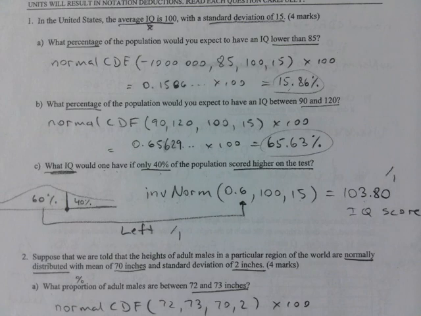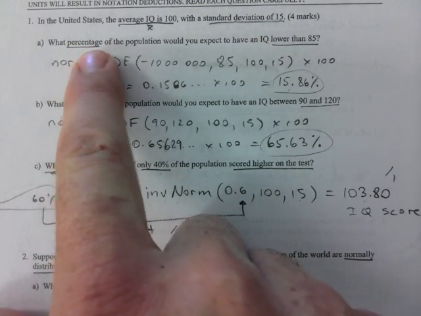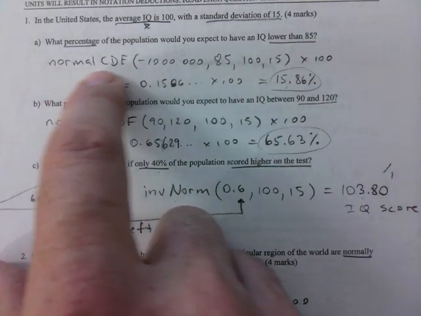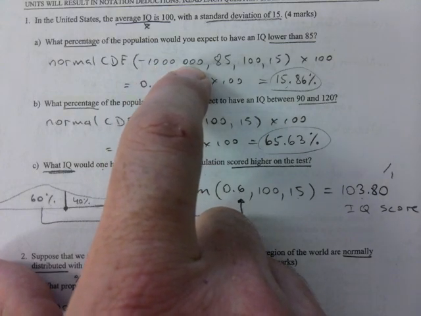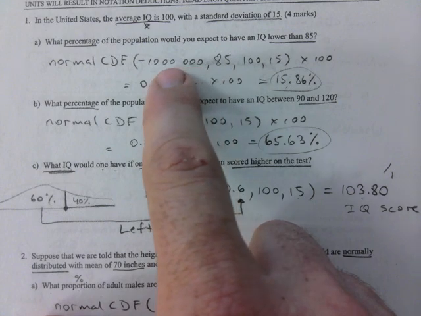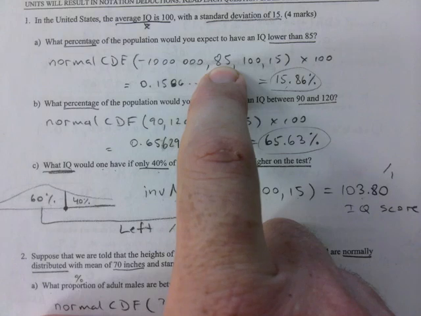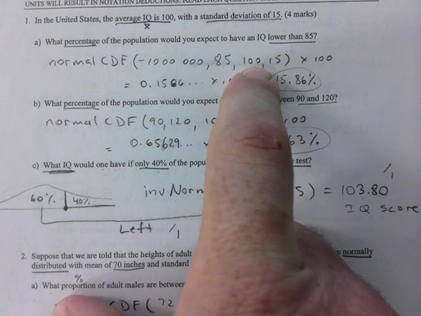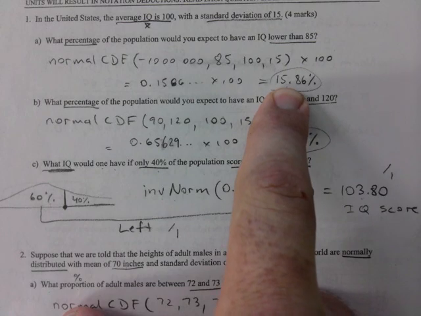All right, so the average IQ is 100, standard deviation of 15. What percentage? That's the key word there, percentage of population would you expect to have an IQ lower than 85? So I use normal CDF. My low is minus a million, overkill, right? But as long as you have something very low here, you're fine. Then 85 is the upper bound. You want anything lower than 85, and that's the mean and standard deviation, so you end up with 15.86%. 1 mark for that.